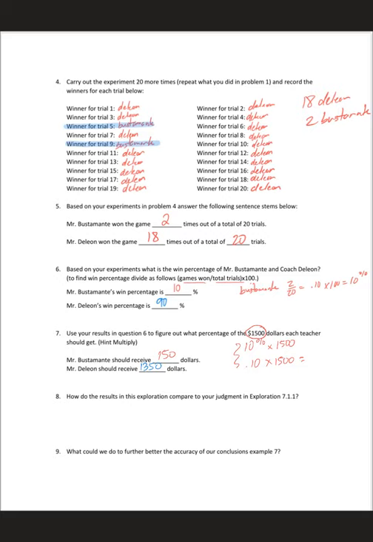Right? So how do these results compare to your judgment in 7.1.1? That's going to be for you to figure out, because it depends on how you answered. If you said split the pot down the middle, you can obviously see that this very much disagrees with that, because I should only be receiving $150, while Coach De Leon should receive a majority of the amount, right? So just think, do y'all think this is pretty fair? To me, I think this is really fair, right? But that begs the question, how can we make it even more fair? How can we further better the accuracy of our conclusions here?